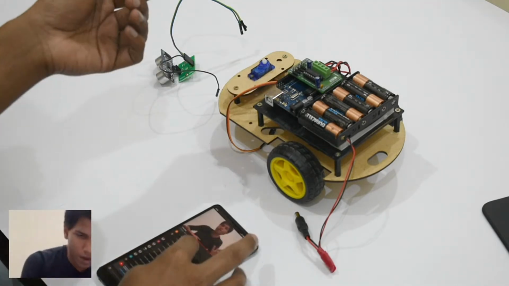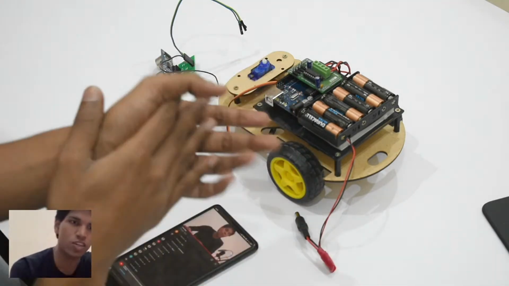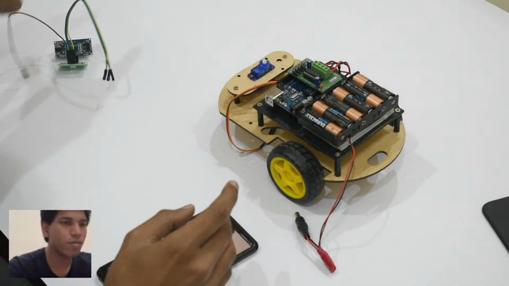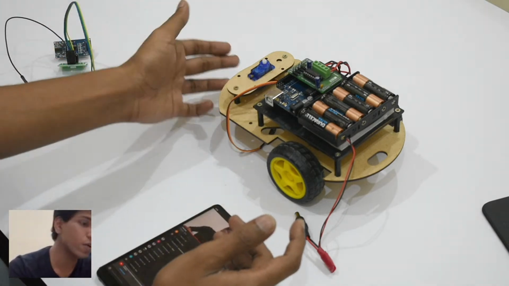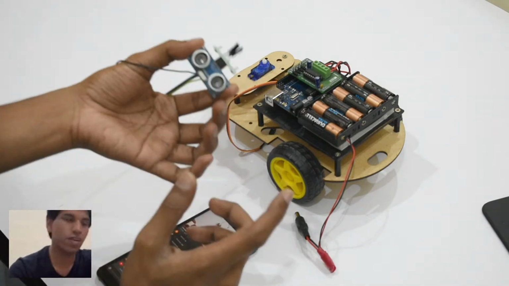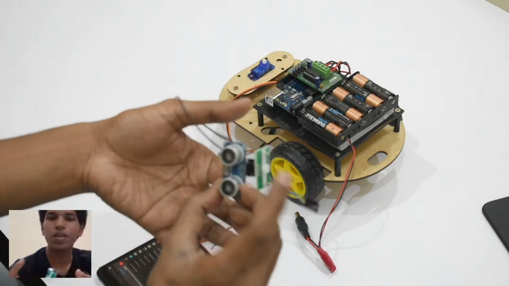What we are going to do today is you can see I have removed the IR sensors from here. So we are going to be attaching something called an ultrasonic sensor. Okay, so this is an ultrasonic sensor.